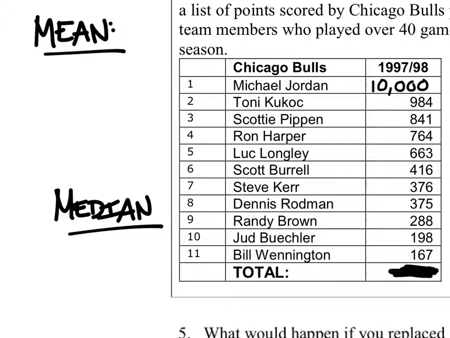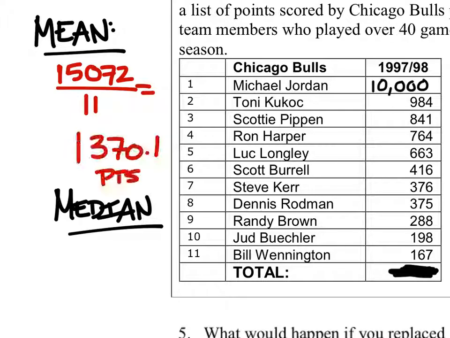All right, so let's find the total first for the Bulls. But now, of course, with Michael Jordan at 10,000 points. All right, so 15,072 points divided by 11 players. So the mean now is at 1,370.1 points, whereas the median in this case, again, we're just looking at the middle number, is 416, right? So, did the mean change at all? By how much? A lot, it almost more than doubled.